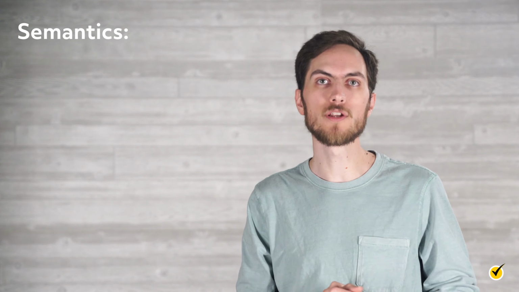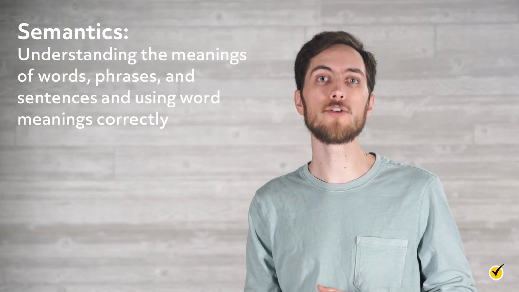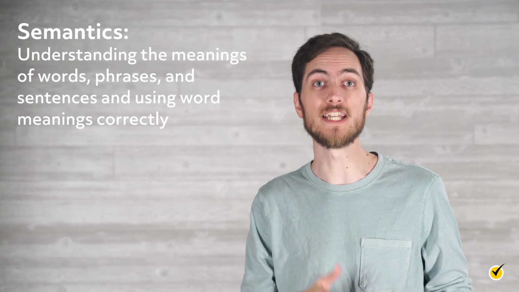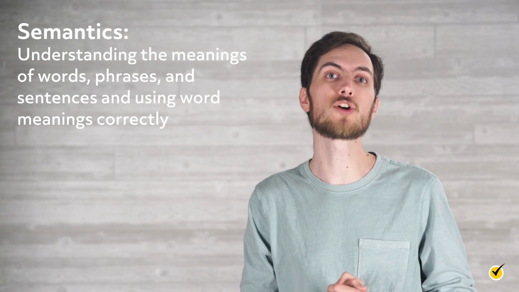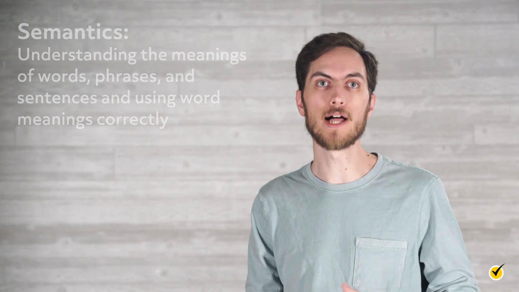Semantics is the third component of oral language. It relates to understanding the meanings of words, phrases, and sentences and using word meanings correctly. Vocabulary knowledge is an important part of semantics. Children must know the meanings of words in order to use them correctly when speaking and make their meaning clear. Vocabulary knowledge is also vital to comprehending the meaning of what someone else has said.